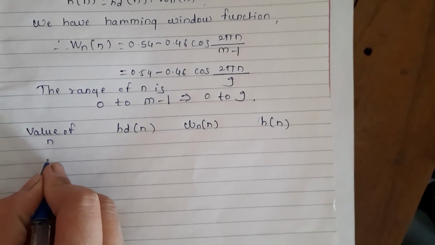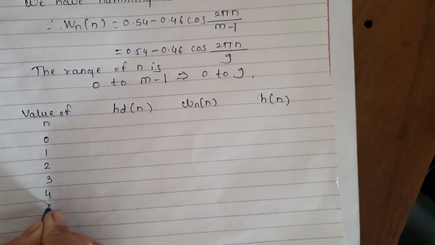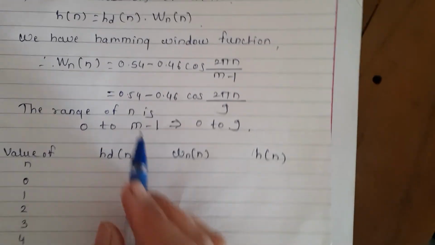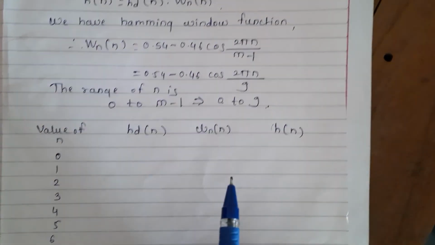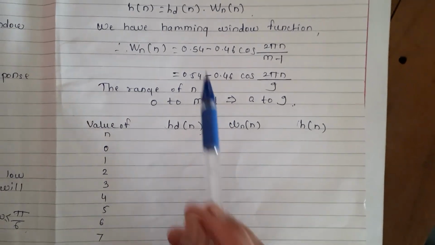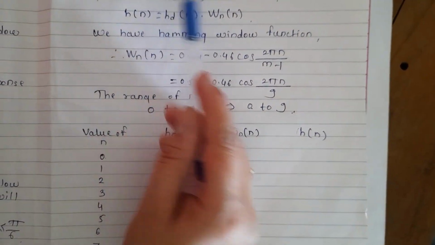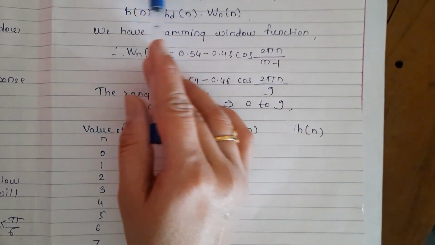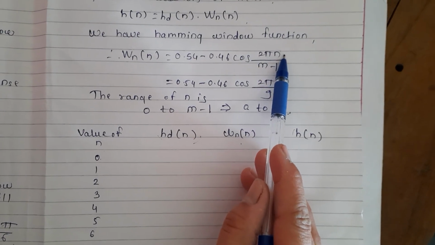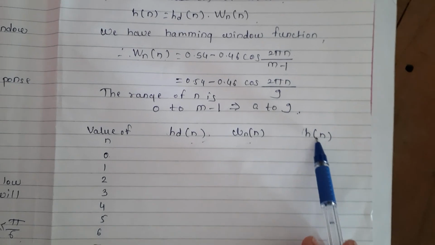The values of n are 0, 1, 2, 3, 4, 5, 6, 7, 8 and 9, as n goes from 0 to 9. For finding the value of hd of n, we substitute n is equal to 0 in this equation, and similarly for w of n, and multiplication of both these is hn.